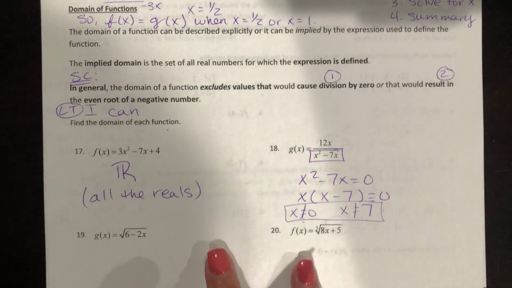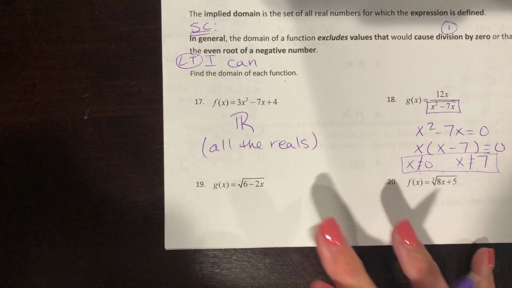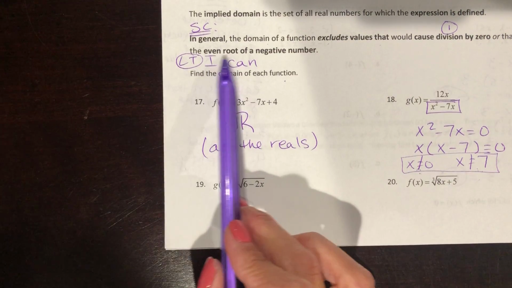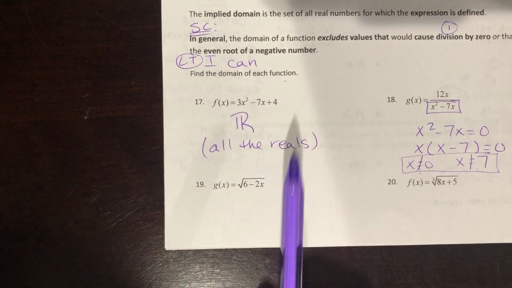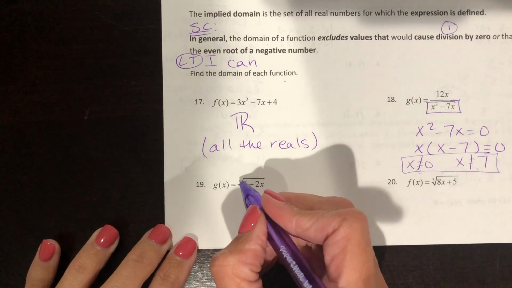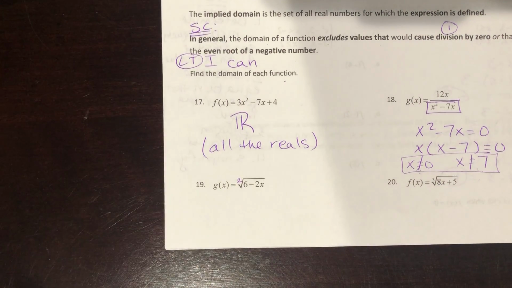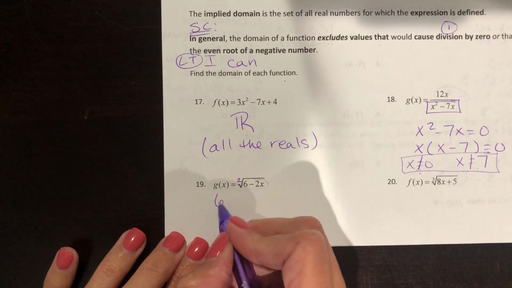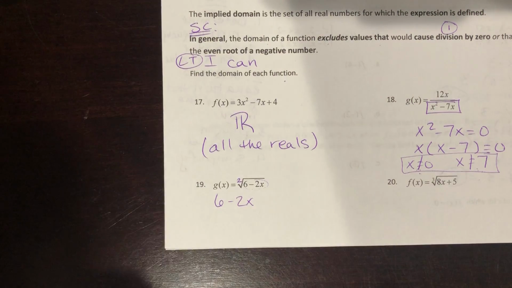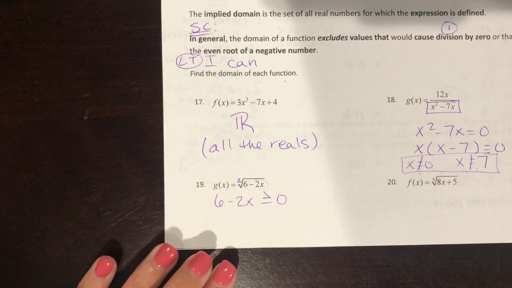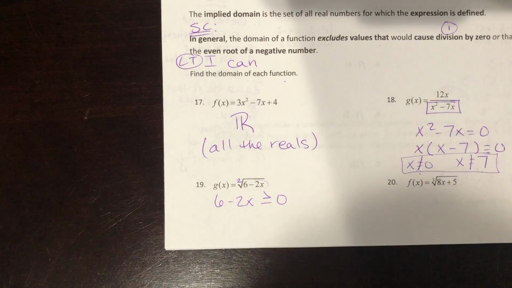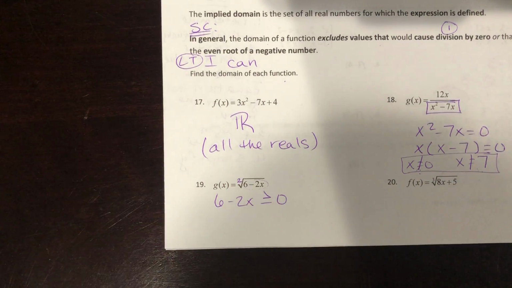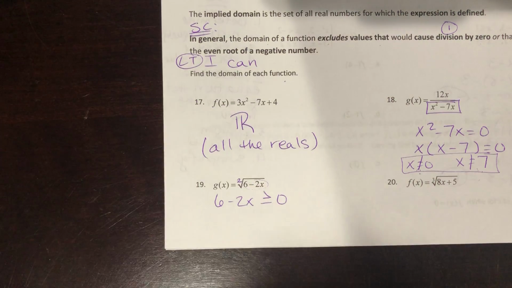All right. Let's look at a root one. So remember this case, even root. This is a square root, so that's a 2. That is an even number. So we need to test for that value. I'm going to take what's inside here, and this has to be greater than or equal to 0, because anything less than 0 gives me a negative number. That's an imaginary. It's not going to work out.